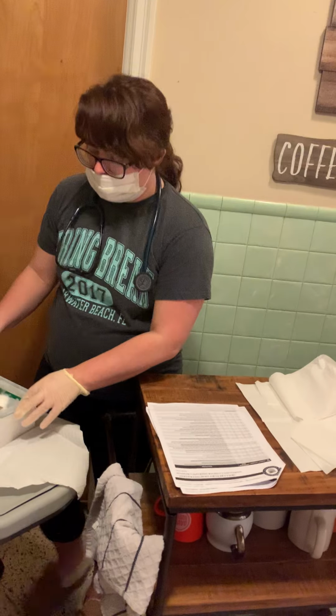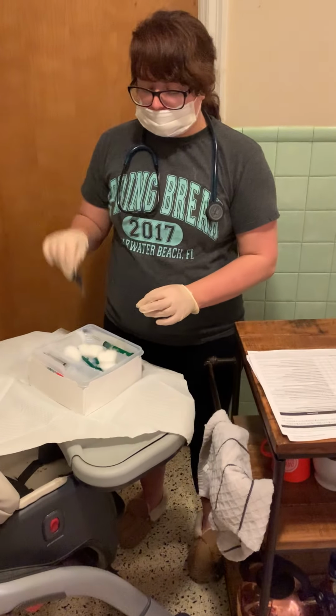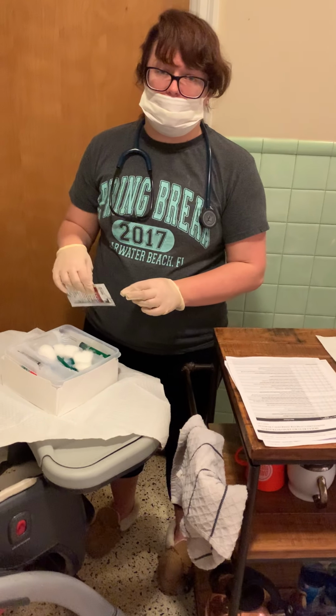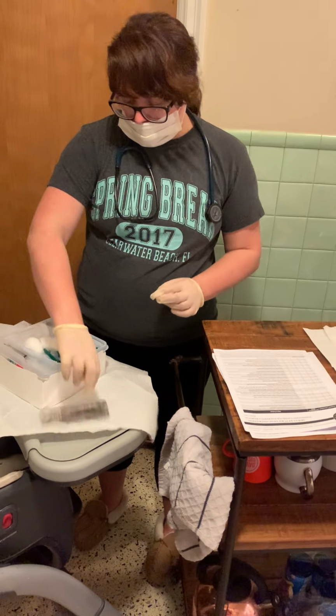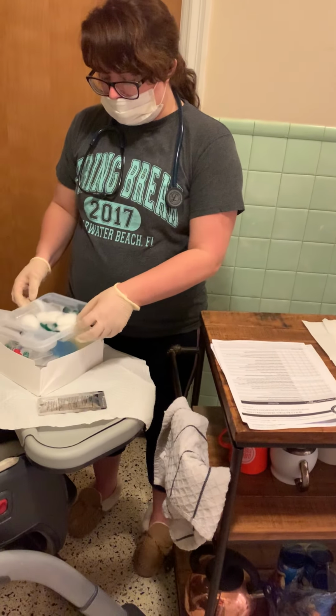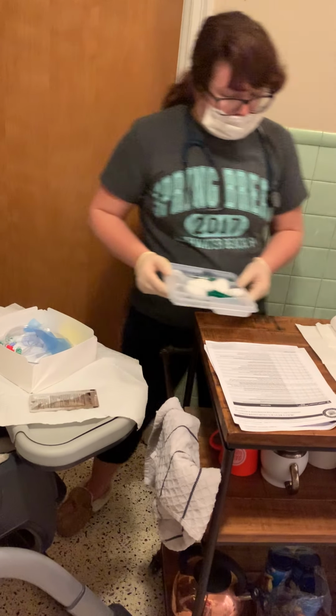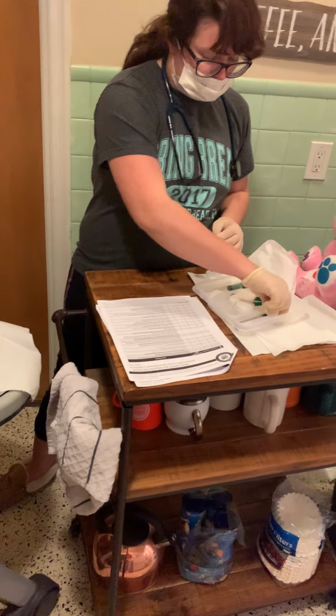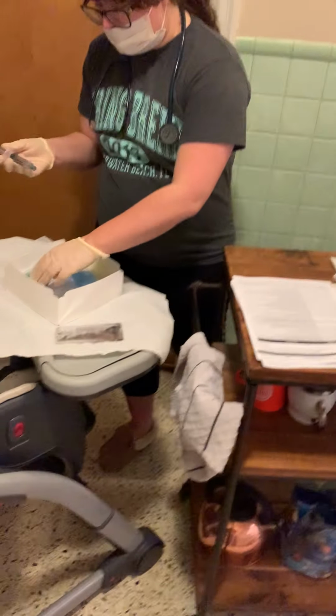I'm going to open the antiseptic, squirt it onto my cotton balls. That's what I'm going to use to clean the perineal area. And then I'm going to move this between my patient's legs. This is going to go attached to the catheter.